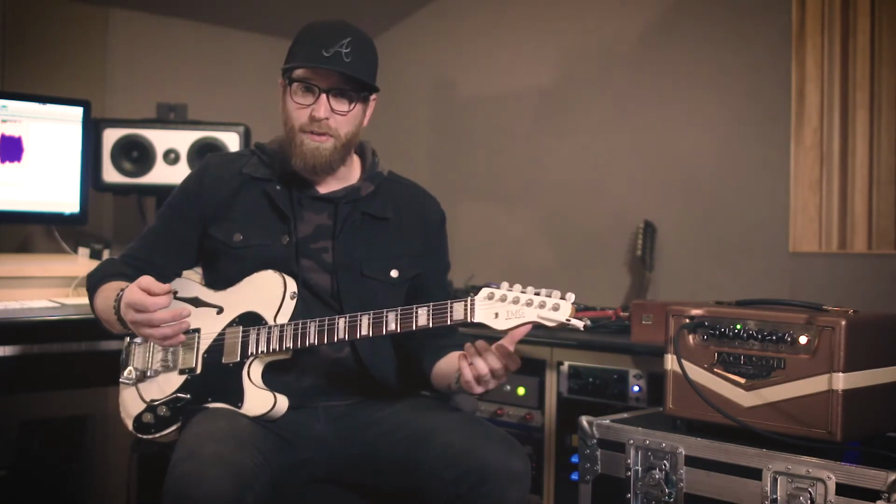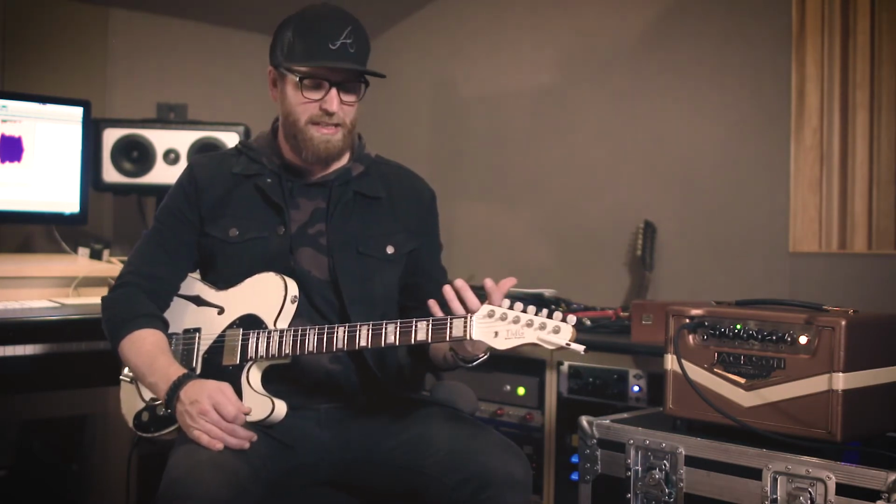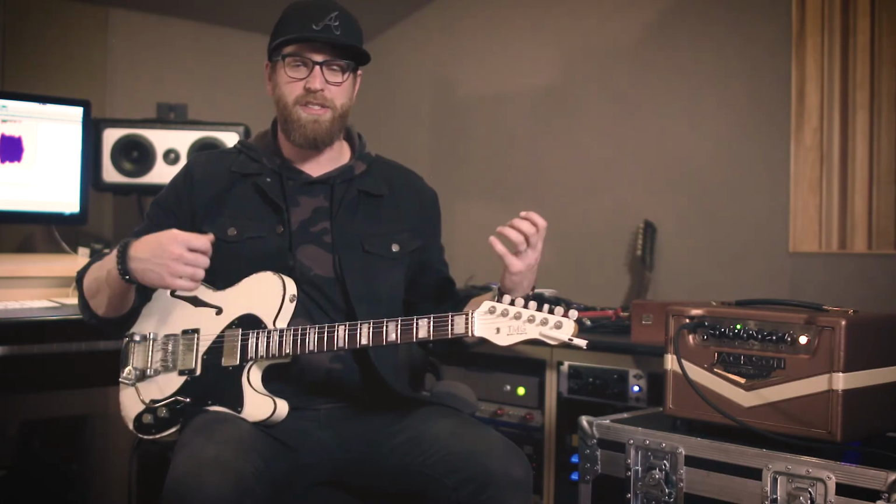So just an example of how you can blend between those two voicings. Sometimes you'll only be in one of them for the whole song, and sometimes it's easier to start here and then slide up to the other one.